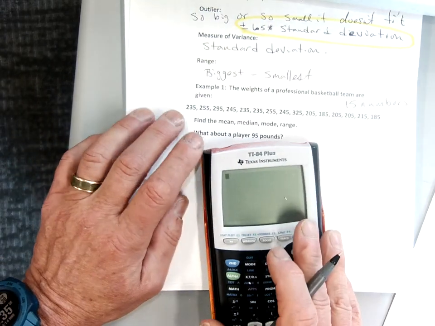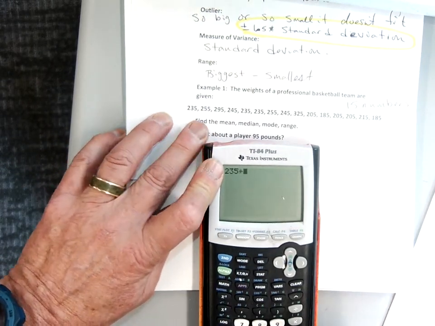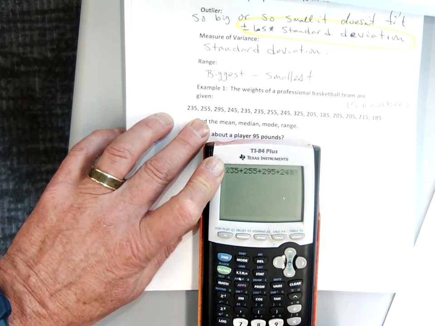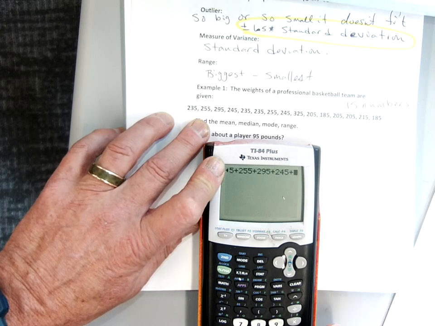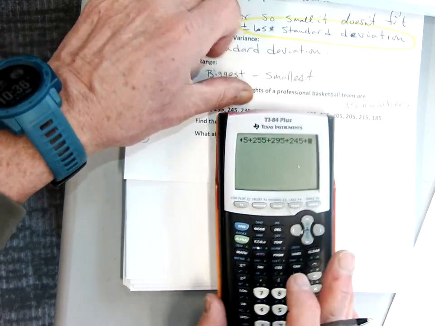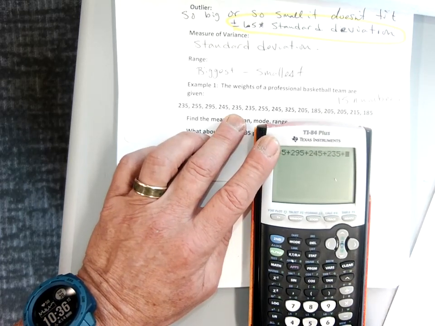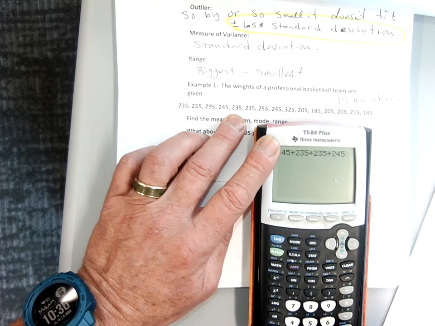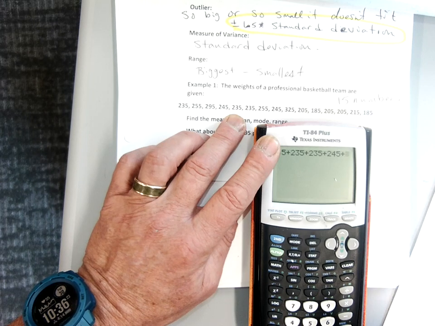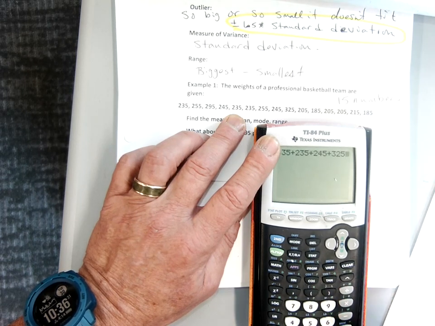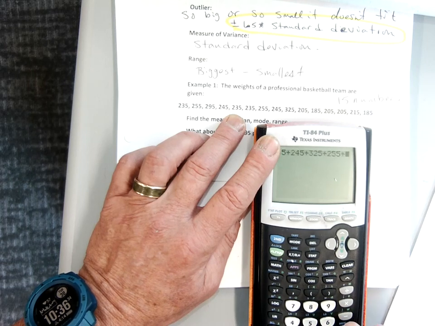So one way I could do the mean is just to add them all up. 235 plus 255 plus 295 plus 245 plus, where am I at? 245 plus 235. Hold on, I don't want to mess this up. 235 twice, right? Another 235. If I make a mistake, will somebody tell me? 245. 245. 233. 325, right? I missed 255 plus 255. Thank you. Now where am I at?